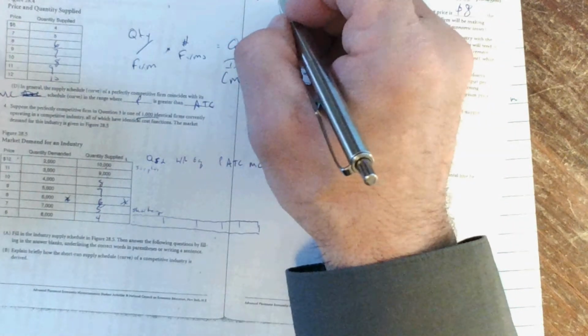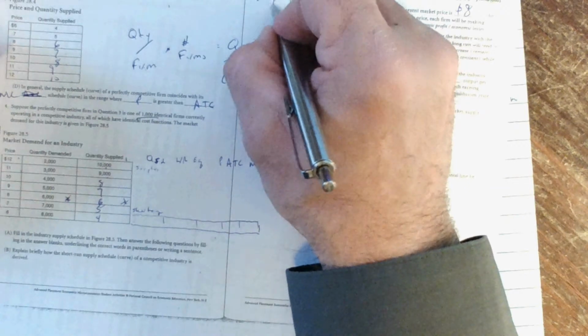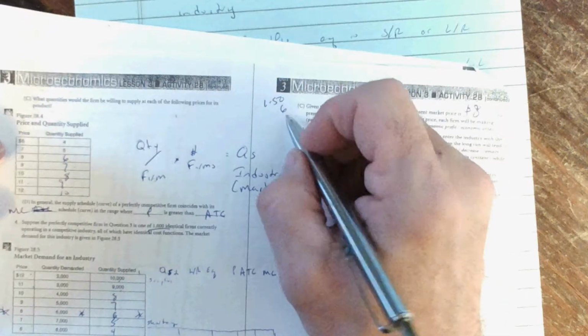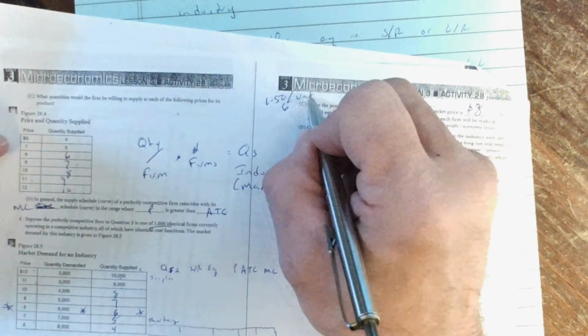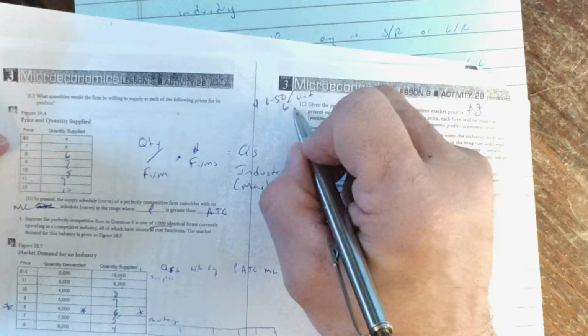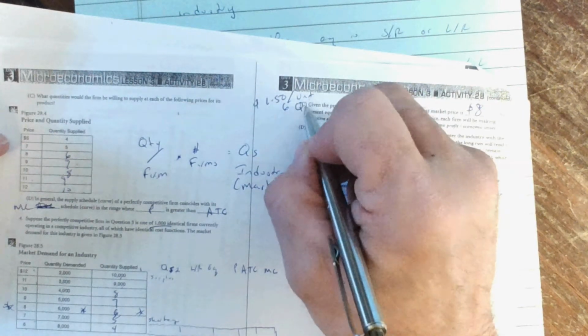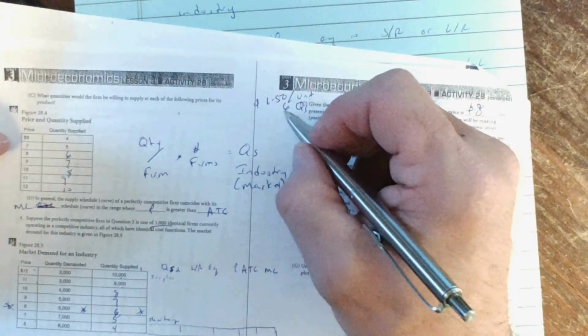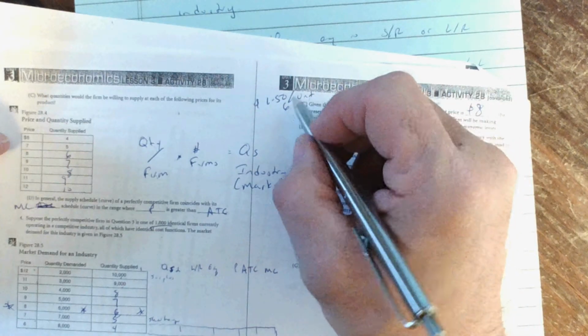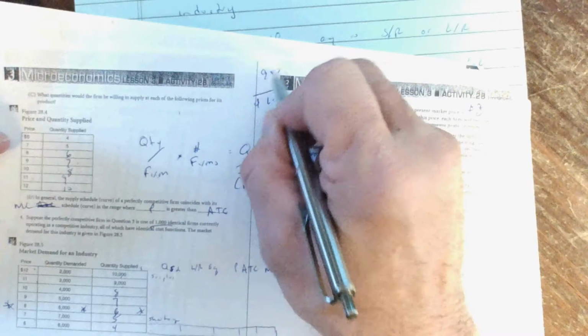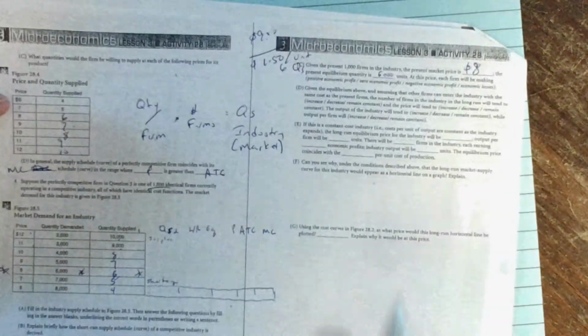They'll make $1.50 a unit on 6 units. So that would be $9 total economic profit.